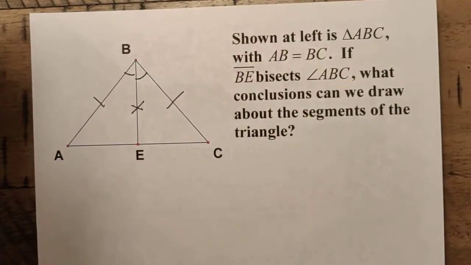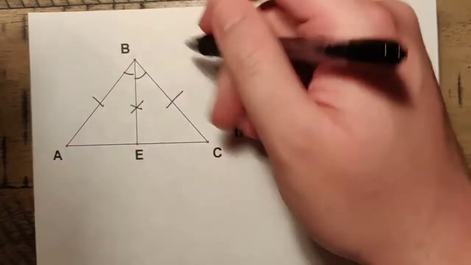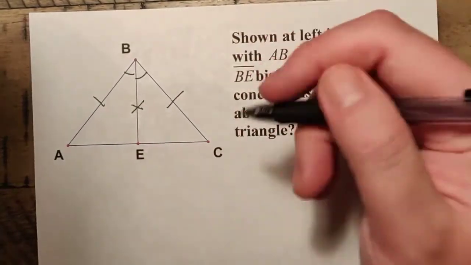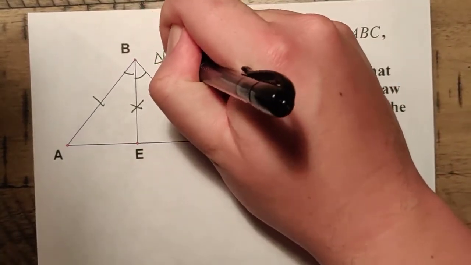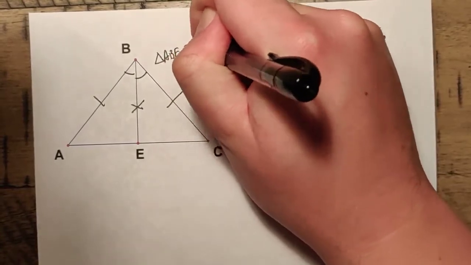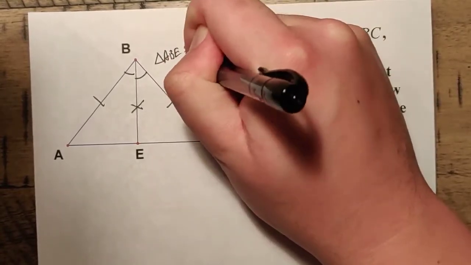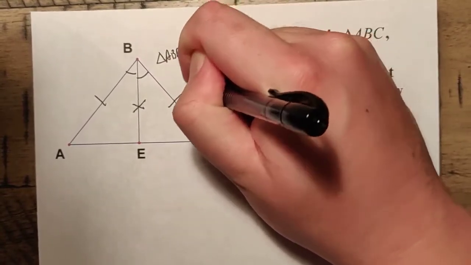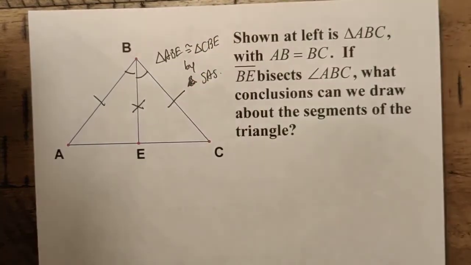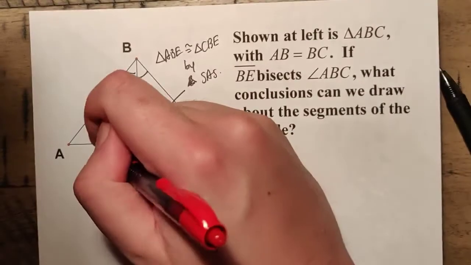We know that BE is congruent to itself. So in this situation, it looks like I've got congruent triangles. That seems to work out. So therefore, we can say that triangle ABE is congruent to triangle CBE by side angle side, right? And as a result, we know that the pieces on the bottom, AE and EC, are congruent as well.